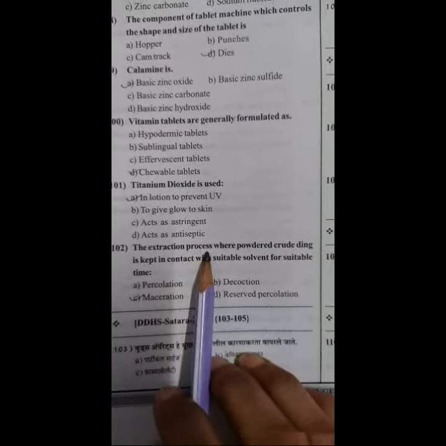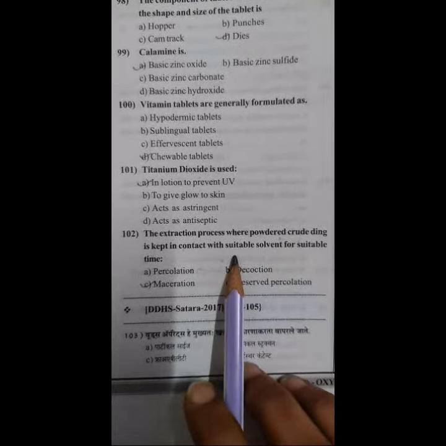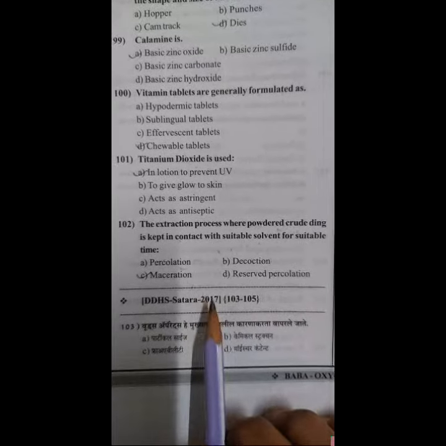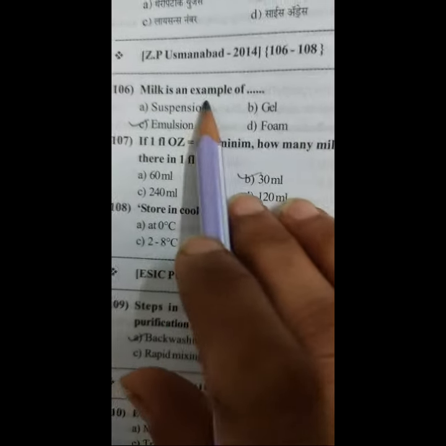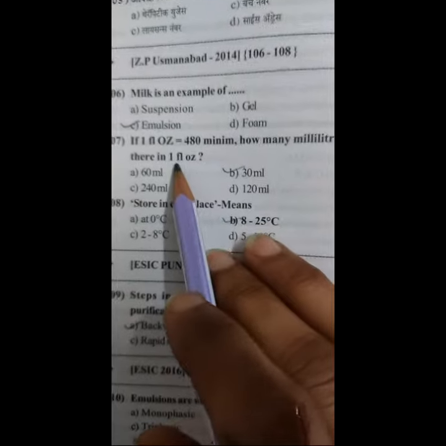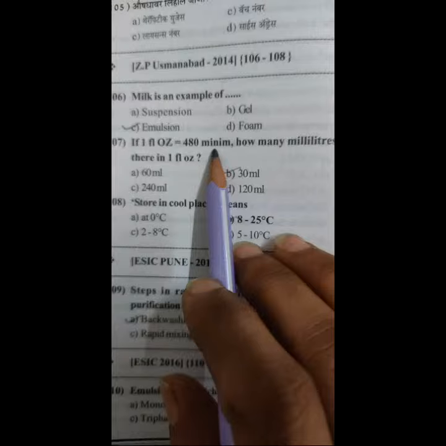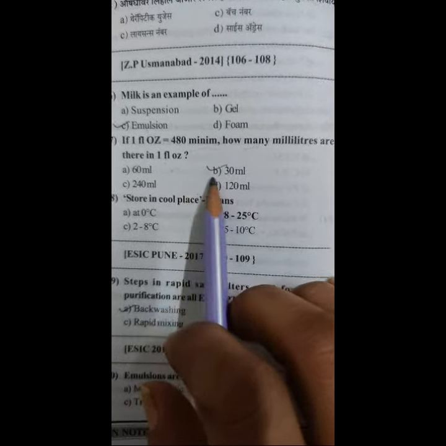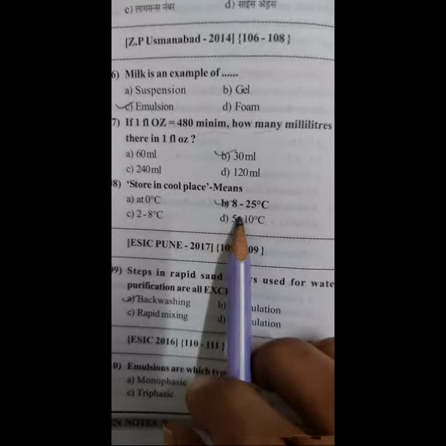The extraction process where powdered crude drug is kept in contact with a suitable solvent for a suitable time is maceration. Milk is an example of emulsion. Stored in a cool place means 8 to 25 degrees Celsius.